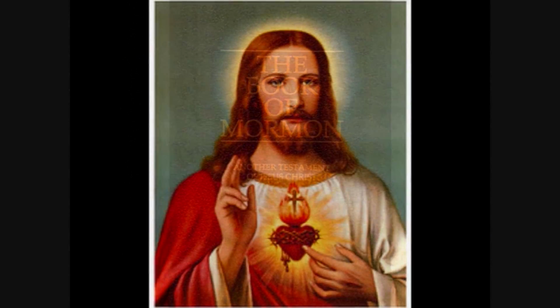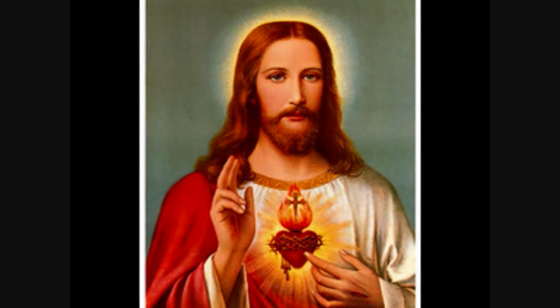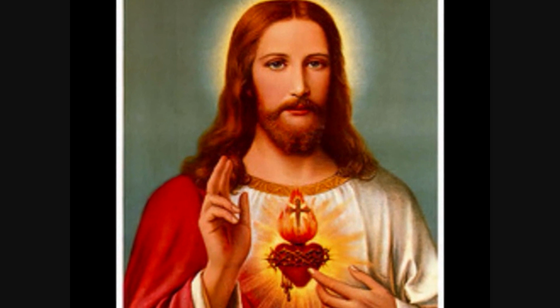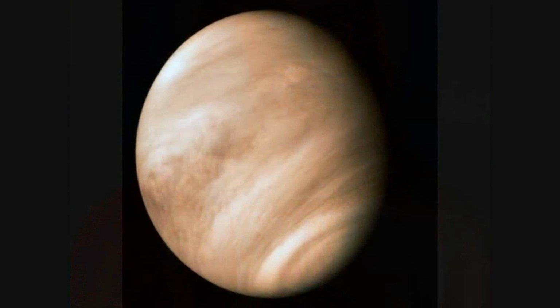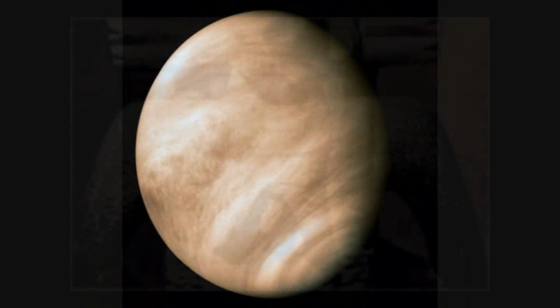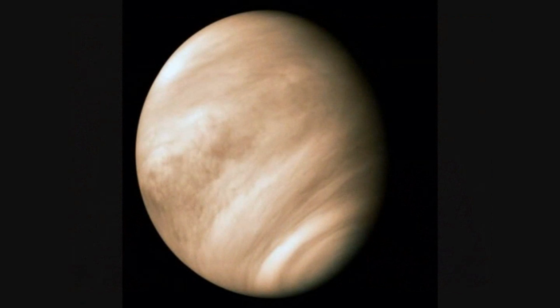Furthermore, it is said in Revelation 22, "Jesus hath sent mine angel to testify unto you these things in the churches. I am the root and the offspring of David, and the bright and morning star." This quote links Jesus to the planet Venus and Lucifer, just as Quetzalcoatl is associated with Venus.